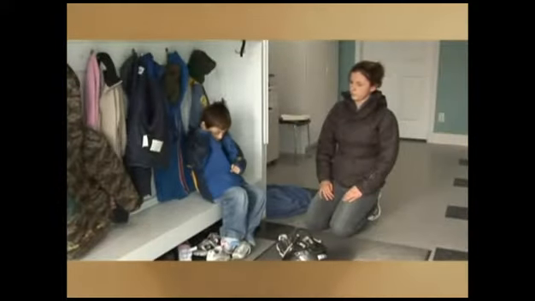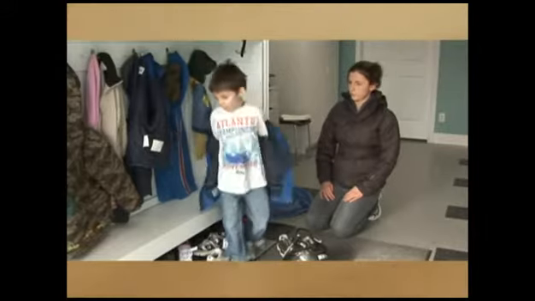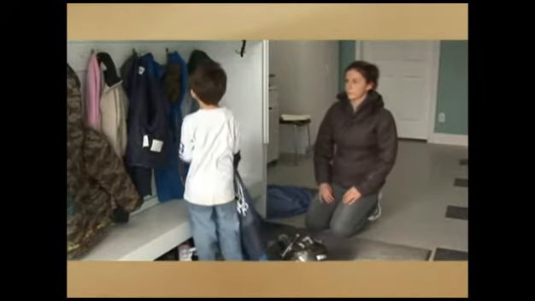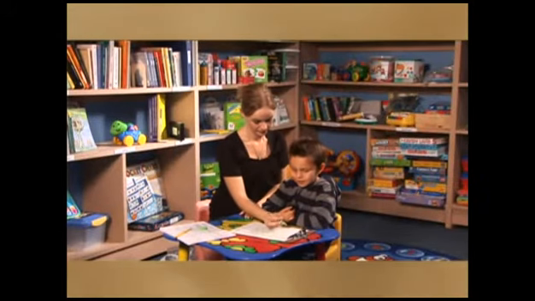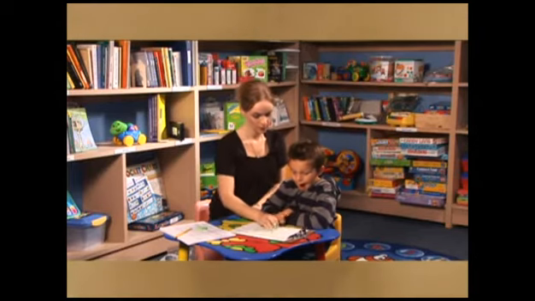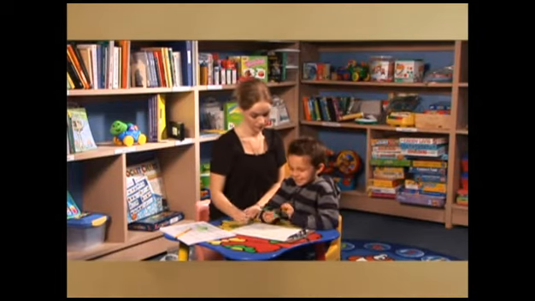Jack's going home. We have now defined what a prompt is and given examples of some of the more commonly used types of prompts. We discussed prompt hierarchies and demonstrated how they can be used to begin teaching a new task, as well as how they can be used for fading prompts.